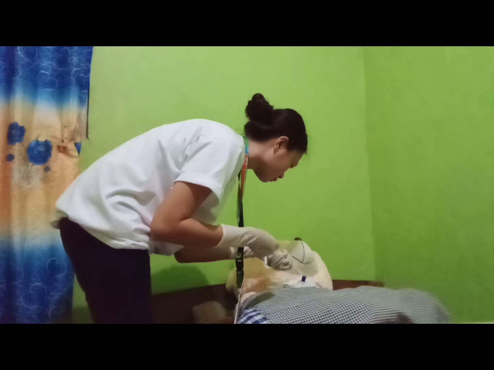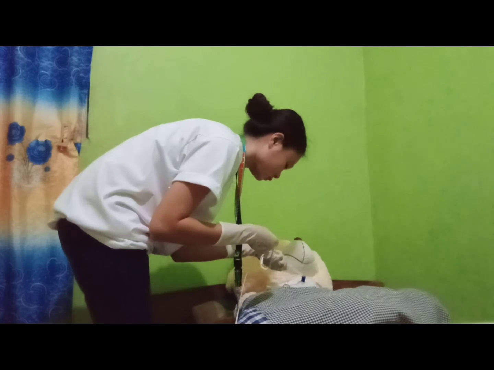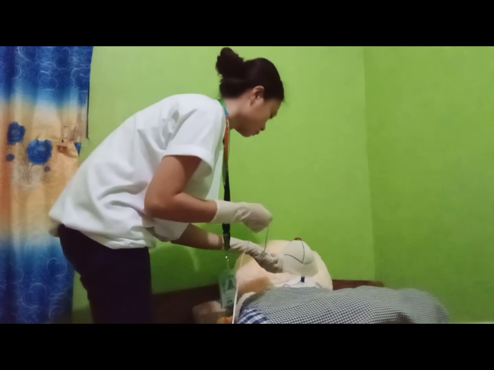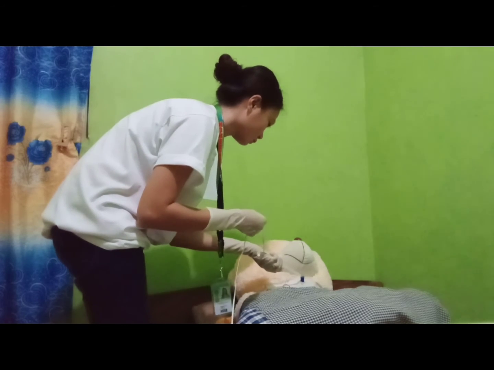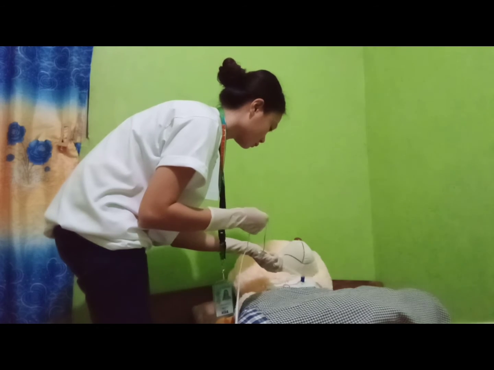Hyperoxygenate and hyperinflate using manual resuscitation bag for a full minute between subsequent suction passes. Encourage deep breathing. Rinse catheter and tubing by suctioning saline through. Repeat steps 10 to 14 until airway is clear, limiting each suctioning to 3 passes.